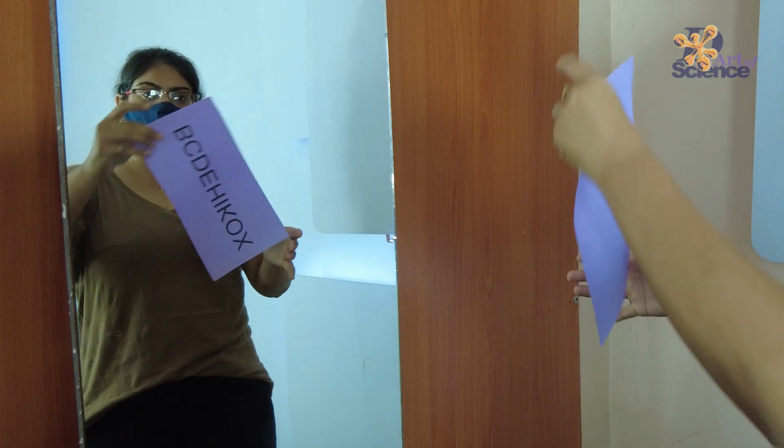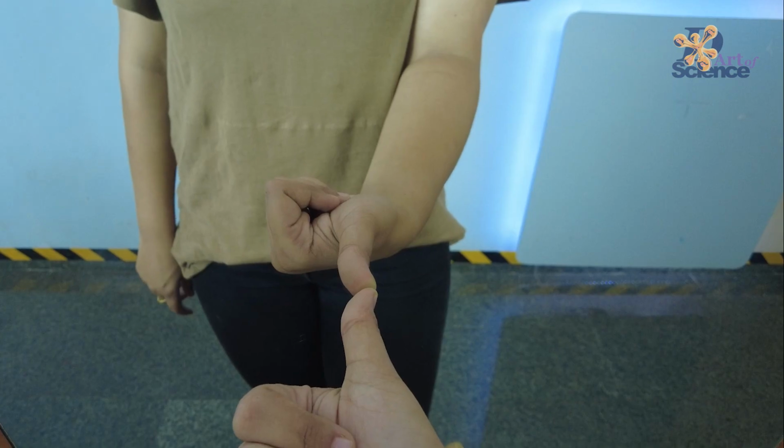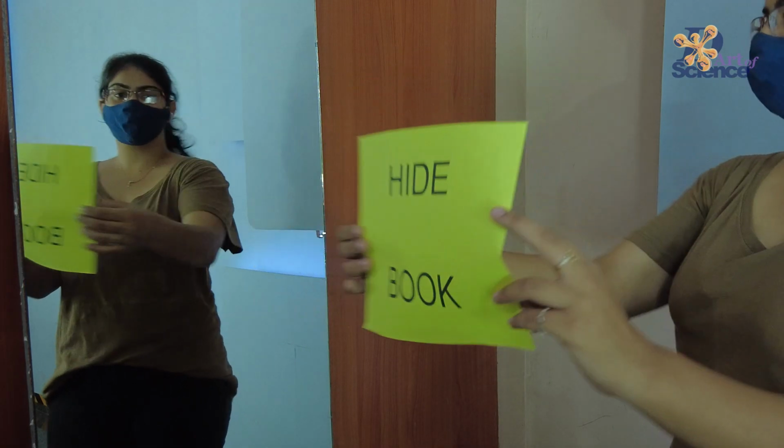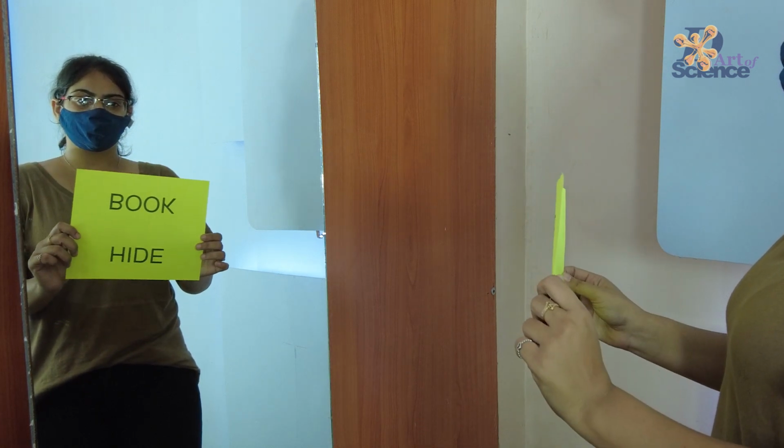So using the combination of these alphabets combined with the reflective property of mirrors, we can experiment with many words like hide, oxide, choke, book and make this trick work.